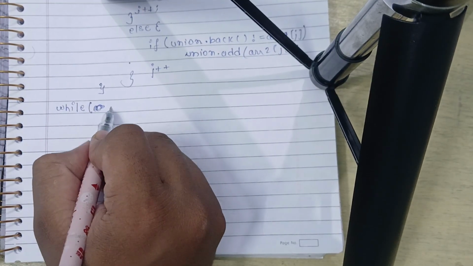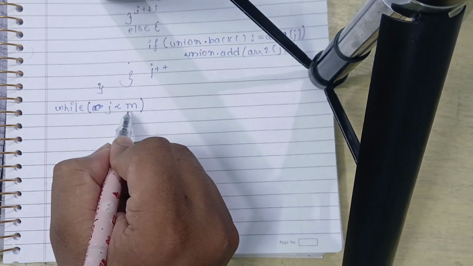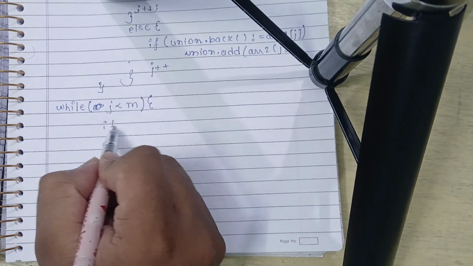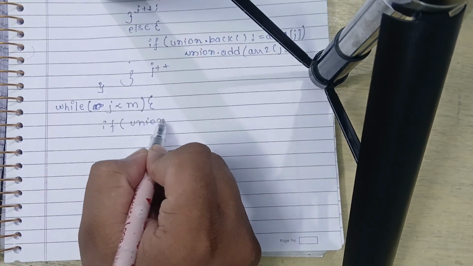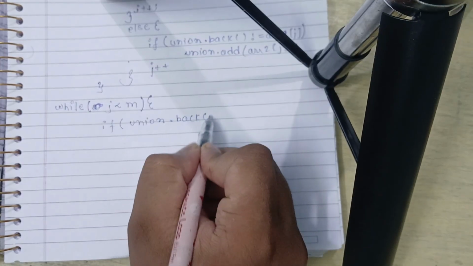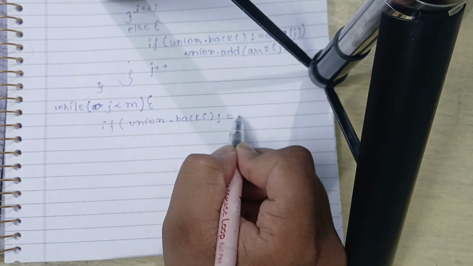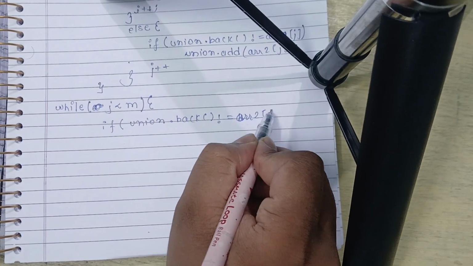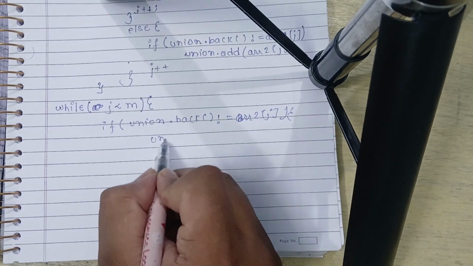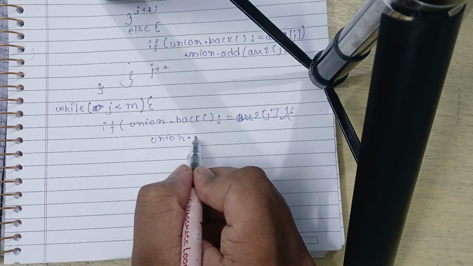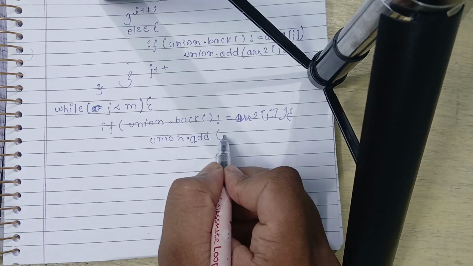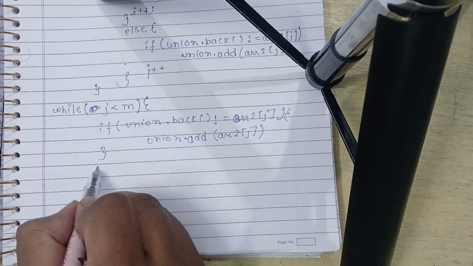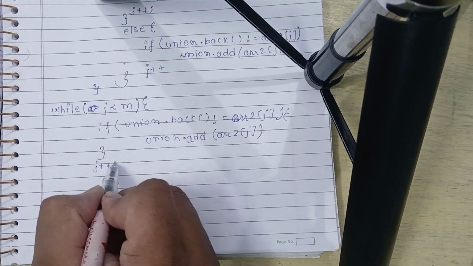So you check that j is right now less than m, because we were taking m as the size of arr2. So first you need to check whether union.back() is the same element or a different element. If arr2 of j is different, then only you add the element to the union array. So arr2 of j, okay, and increment j until it gets to the end.